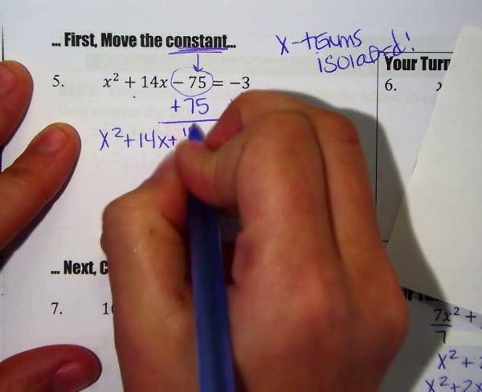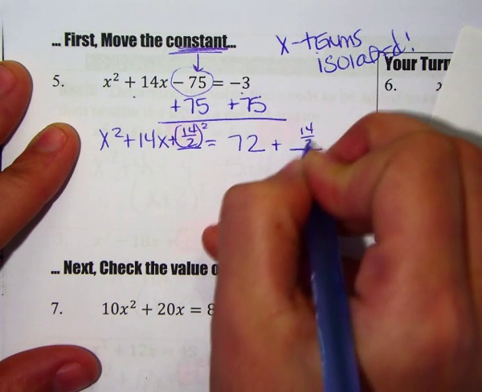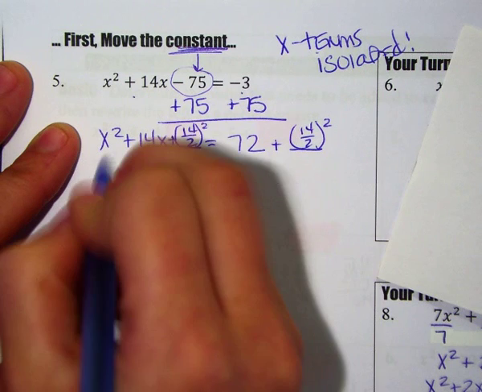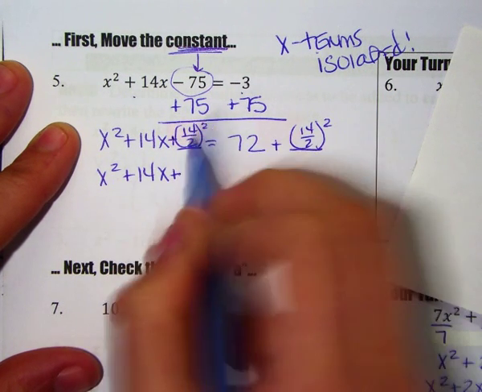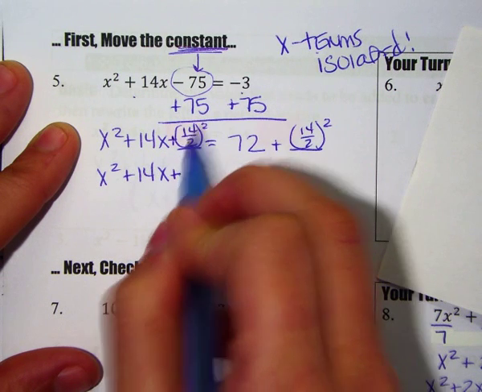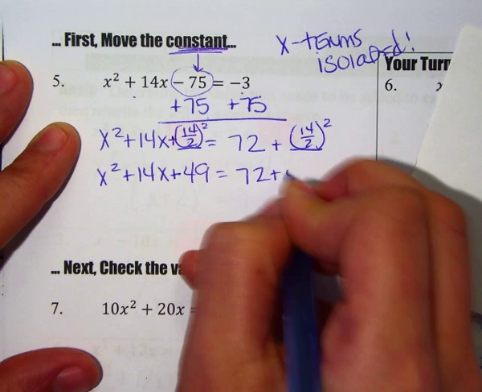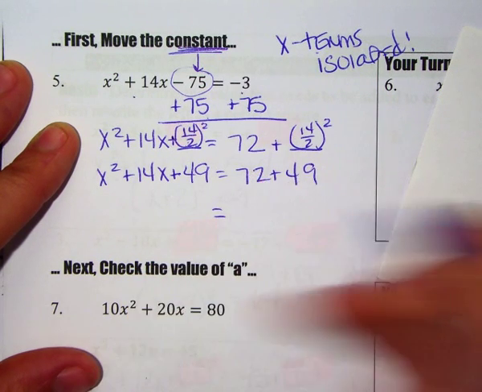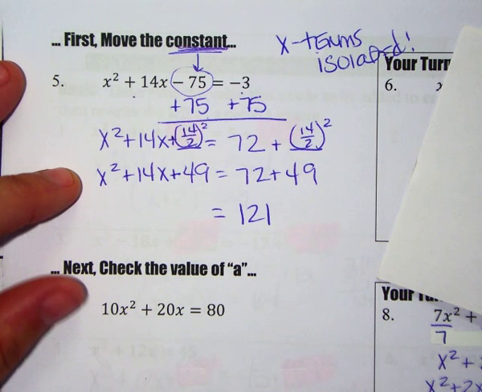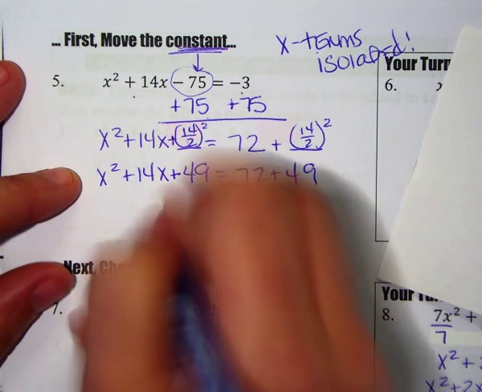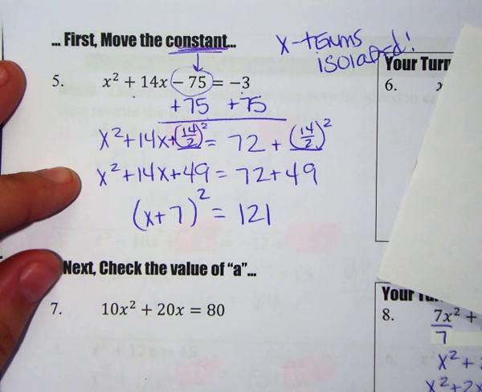I'm going to add b divided by 2 squared. So this becomes x squared plus 14x plus 14 divided by 2 is 7. 7 squared is 49. 72 plus 49 is 121. This x squared plus 14x plus 49 is a perfect square, and that's x plus 7 times x plus 7.